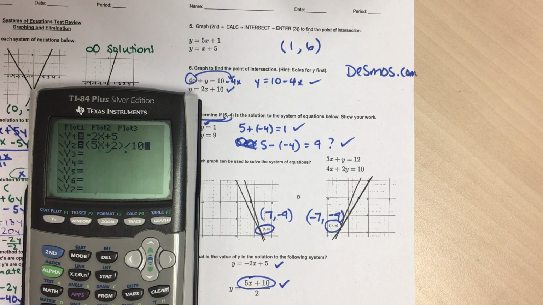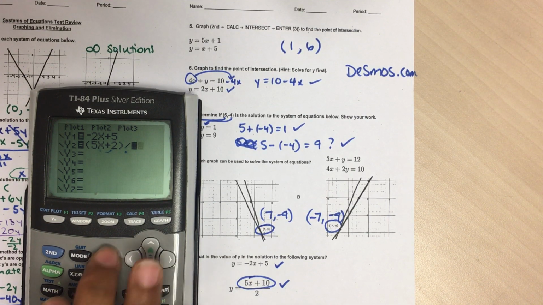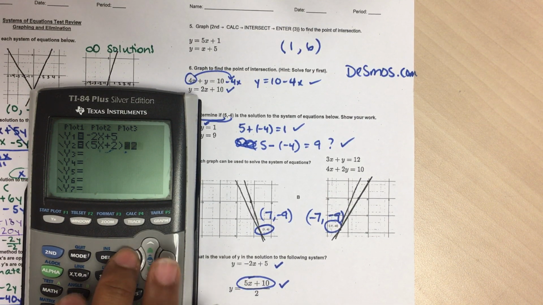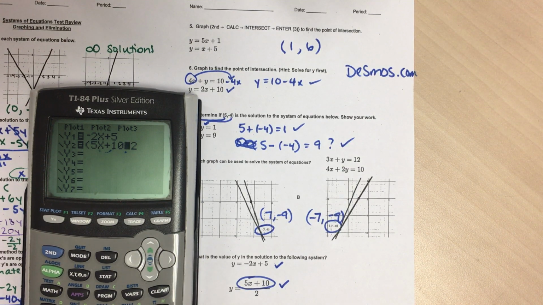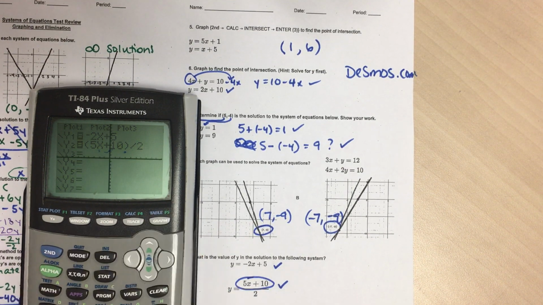Now it's calculator ready. Whoops. Oh boy, I messed up. Now it's calculator ready, and you can graph it and do your second trace intersect thing. Okay, that's it. Good luck.